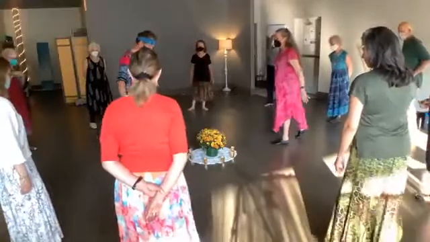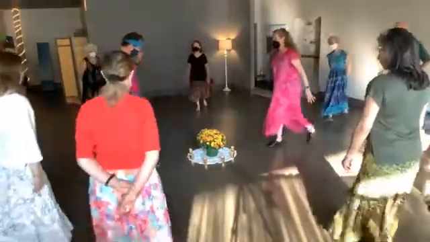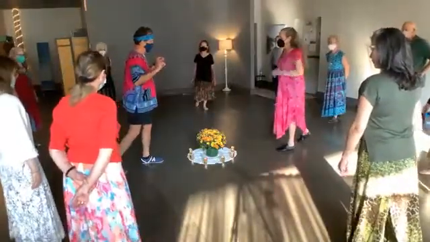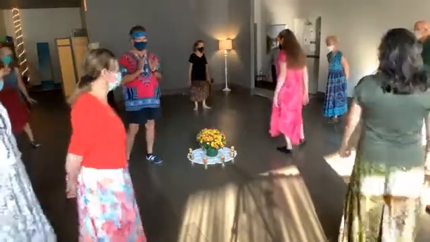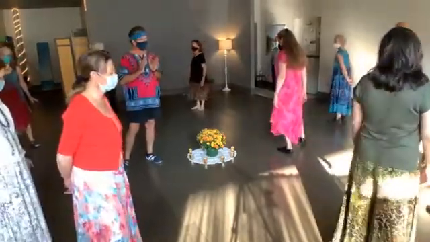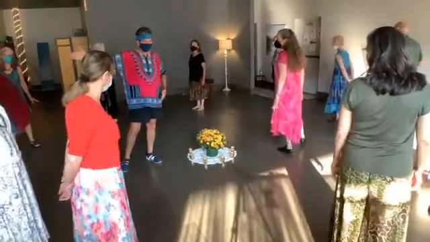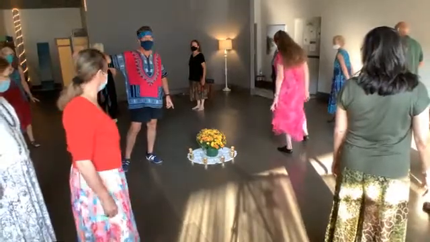Your weight's on your left foot. You're going back on the right. Back together, forward. Back together, forward. And on that forward step is where you have the first quarter turn to the right. Now everybody's facing to the right. And we're going out to our right, out from the center of the circle with side steps, the same rhythm.